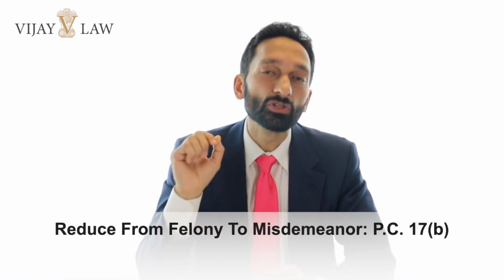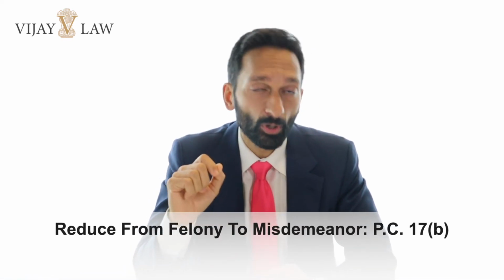And that particular offense is what's called a wobbler, which means it can either be charged and found guilty or result in a guilty finding as a felony or a misdemeanor. Okay, so because it can be either or, if the ultimate finding of guilt or conviction is for a felony, then after that occurs, either during the case or any time after the case, a judge or the district attorney can, via Penal Code Section 17B, reduce that to a misdemeanor for all purposes.